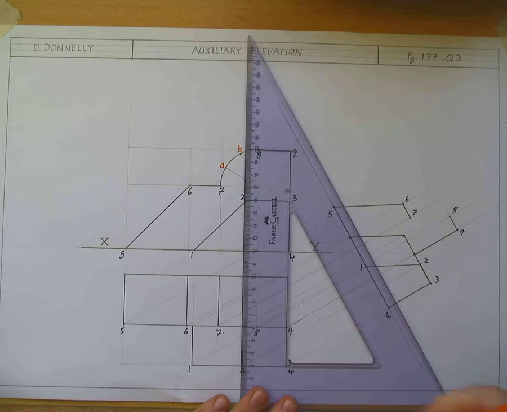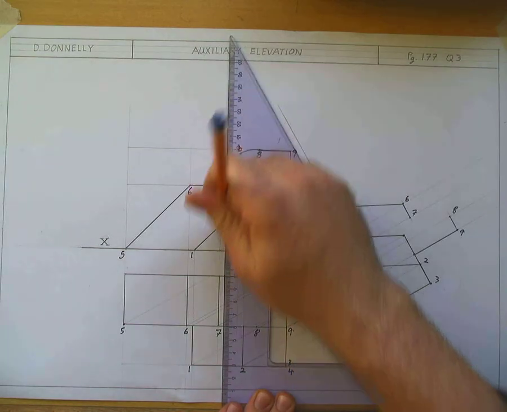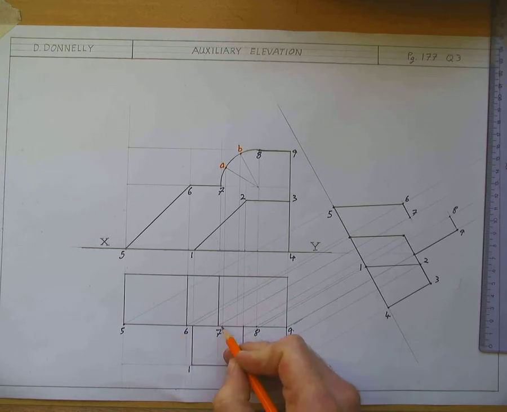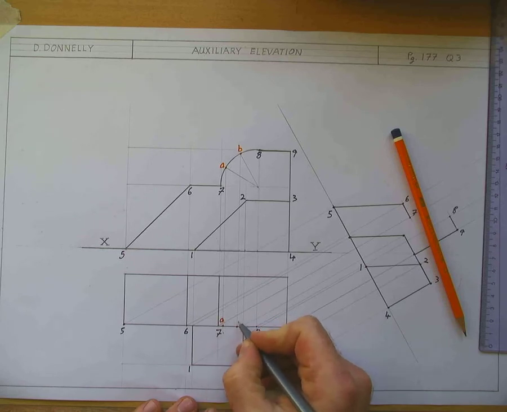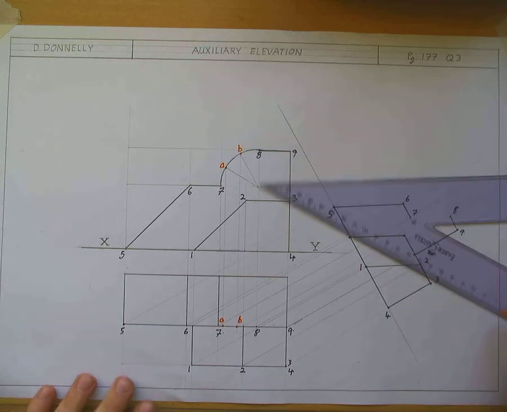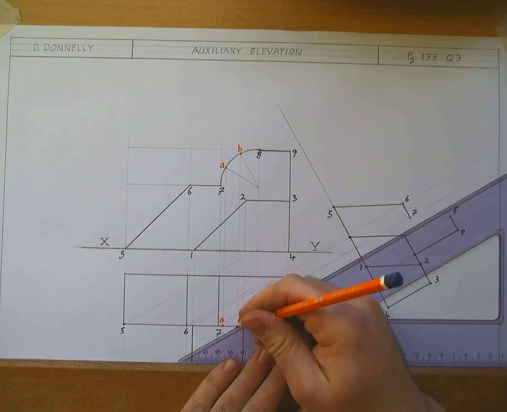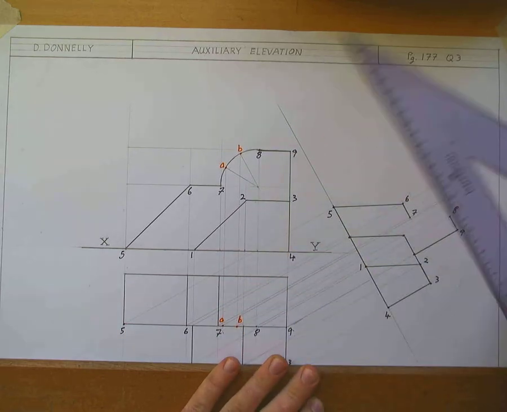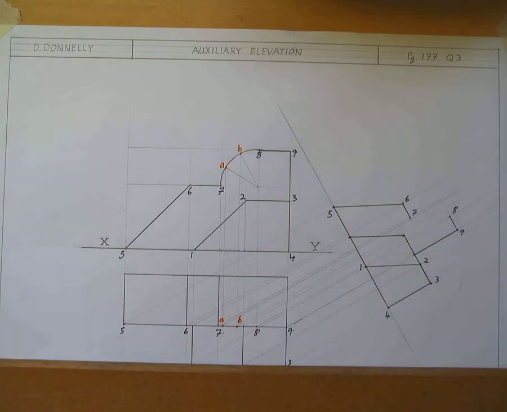So we're going to go down into our plan and find where they are in our plan first of all. We're just going to bring our construction lines down from those 2 points straight down into our plan. Where they cross this edge here and there, we're going to find A and B in our plan. Now, we're going to treat them exactly the same again. As before with every other point, we're just going to bring them back up into our auxiliary. Just be mindful not to get mixed up with lines here, because there's a good few now at this stage.